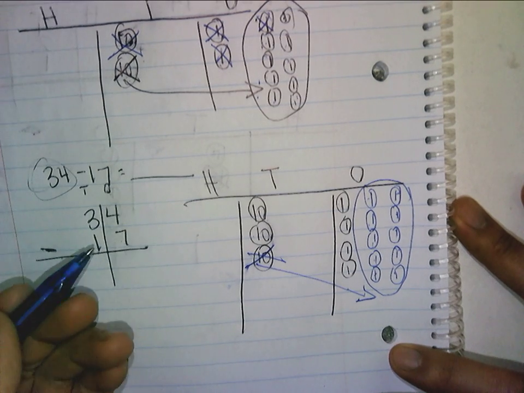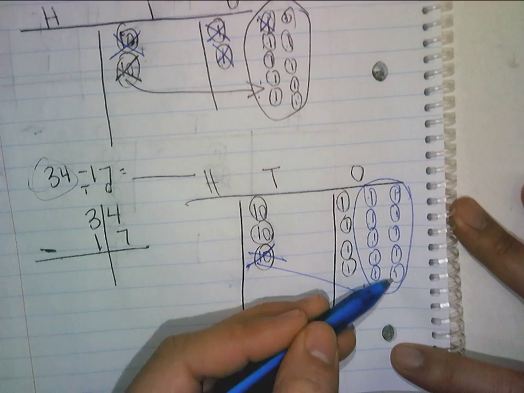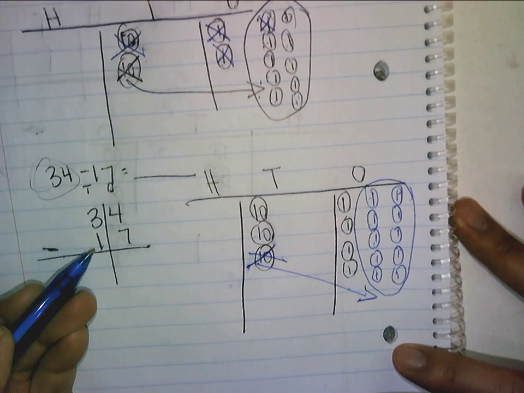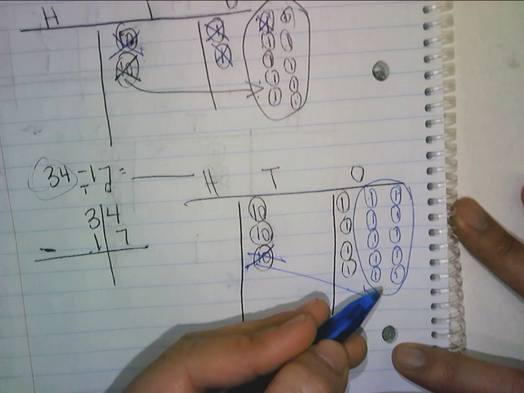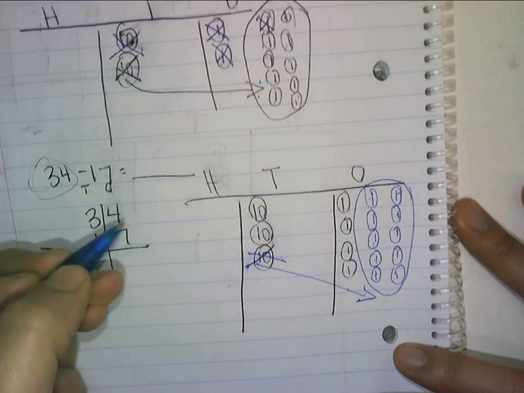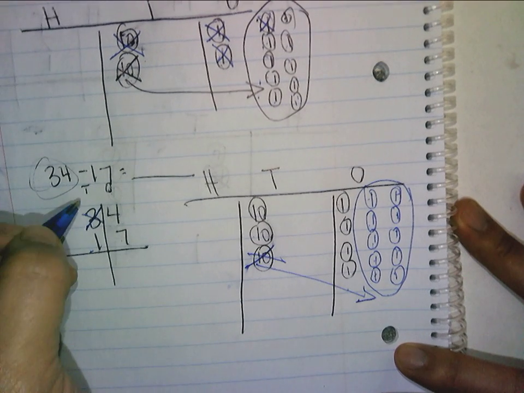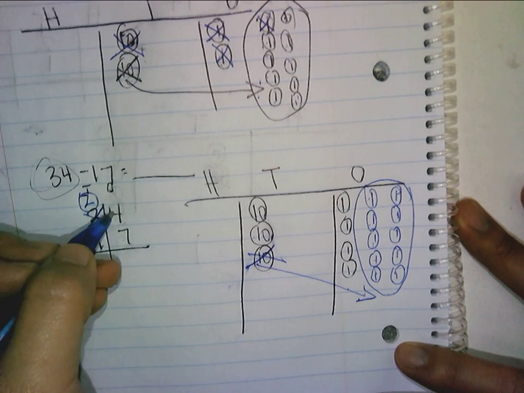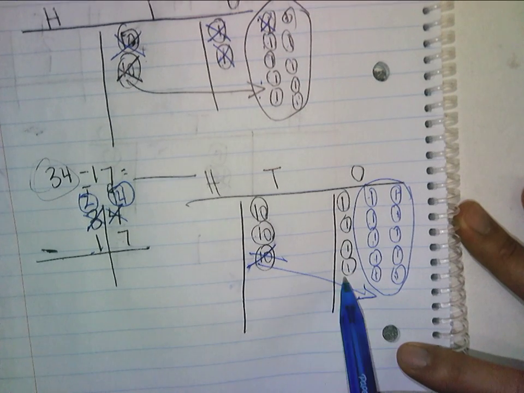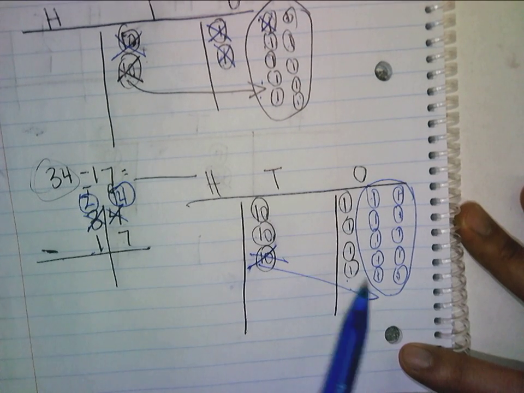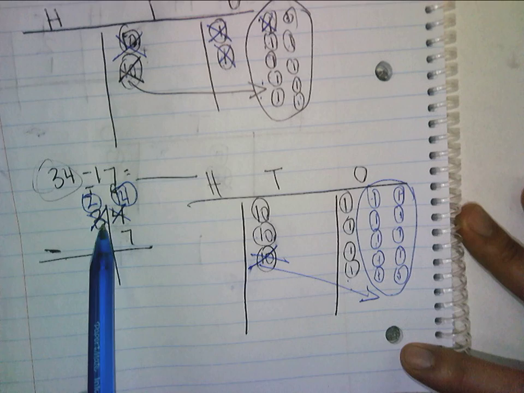Before you subtract, now since you regrouped, you go straight to your equation and then you cross off and show what you did over here. So I had 3 tens, I regrouped, so 3 becomes 2, and then 4 becomes 14, because 10 and 4 is 14. So now it shows what I have on my chart, on my equation.